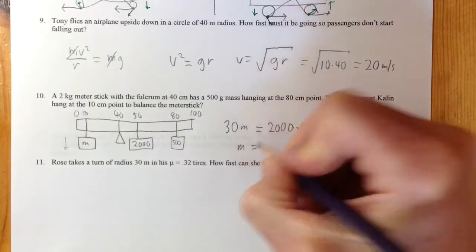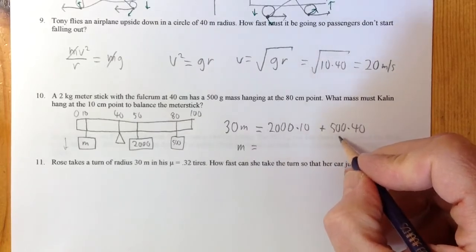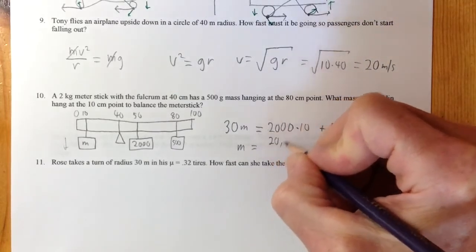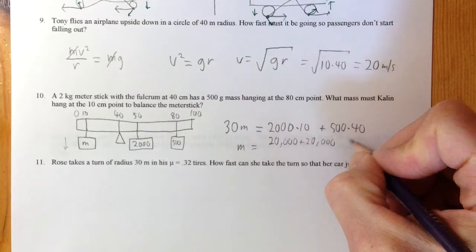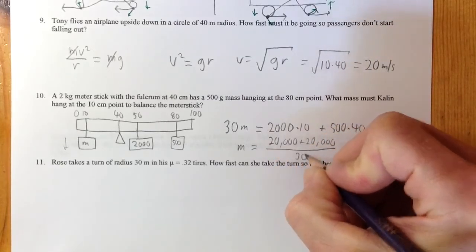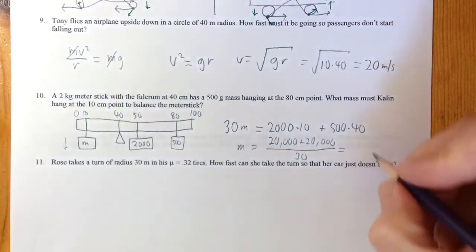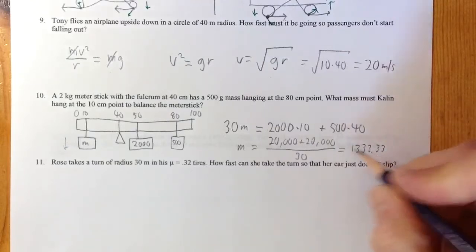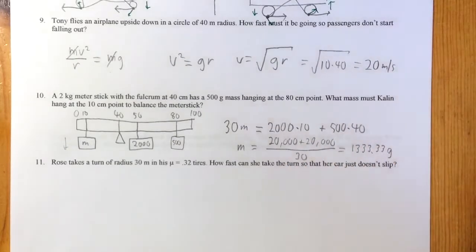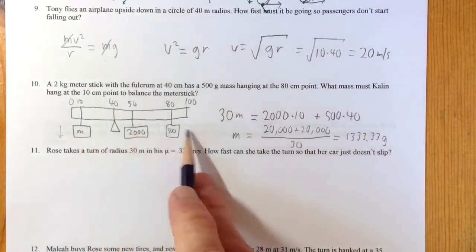So m is, what's that, 20,000 plus 4 times 5. I think that's both 20,000. So 20,000 plus 20,000, 4 times 5 is 20 with 3 zeros. Yep, that's right. Divided by 30. So that's 40,000 divided by 30. And I get that that's equal to 1333.33, however many decimal places you want to take it. And this is mass, so we can put grams. So you would have to hang a mass of 1333.33 grams at this point, and it'll balance those two.